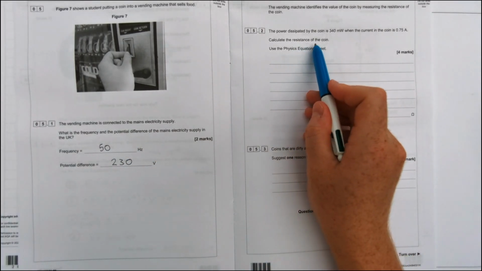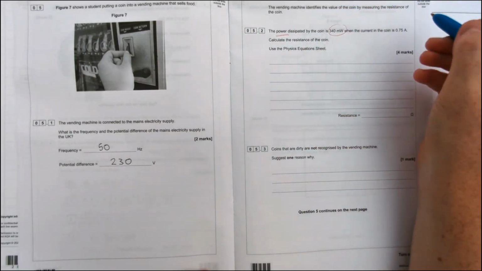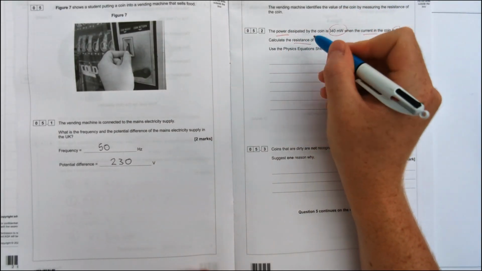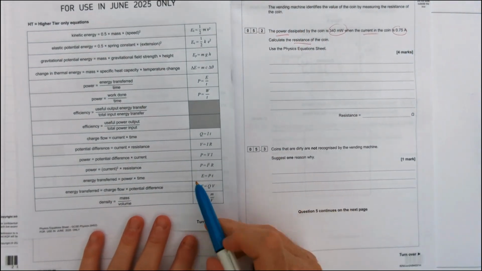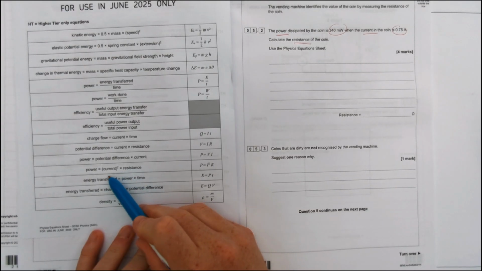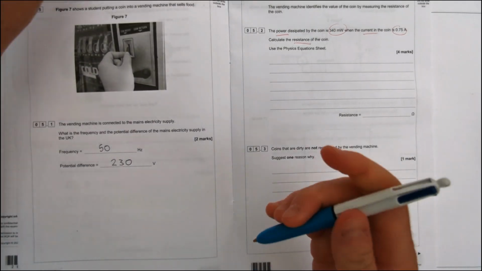Next one over here, we've got the resistance of a coin. Let's just highlight the numbers we've got. Again, we've got power, we've got current, and we're trying to find resistance. So an equation that might be useful, again, it's on the first side of the sheet. It's going to be this one down here. There's only one with power, current, and resistance in, which is power equals I squared times by R.